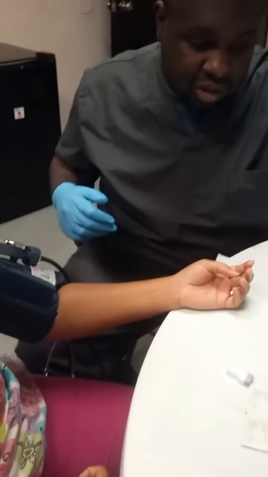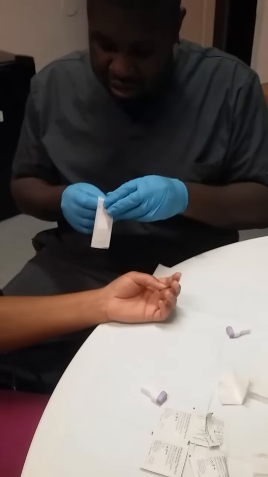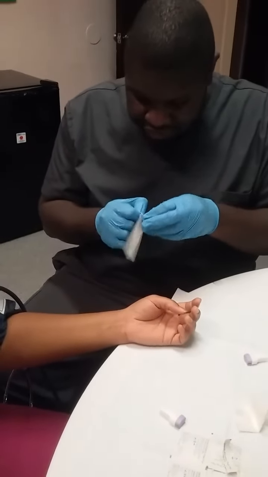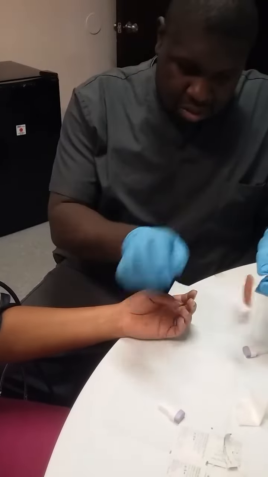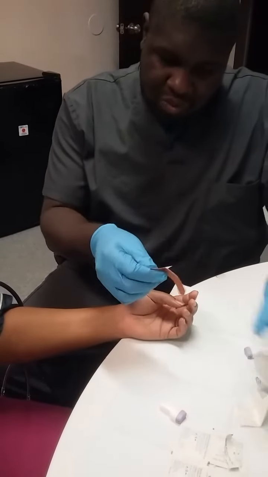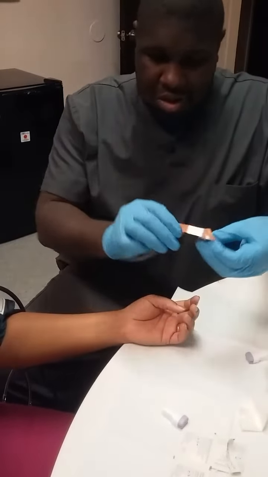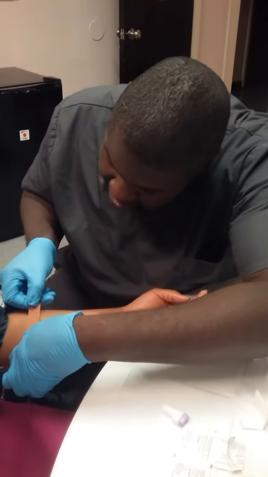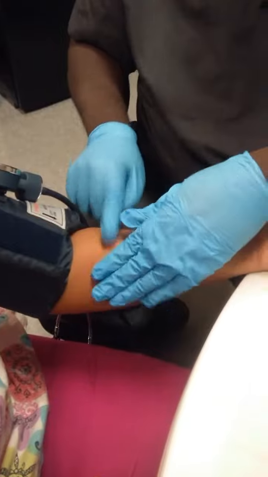Now she's finished bleeding. We take our bandage. You can use gauze. You can use cotton or gauze if you need. And we apply the bandage to the incision site.